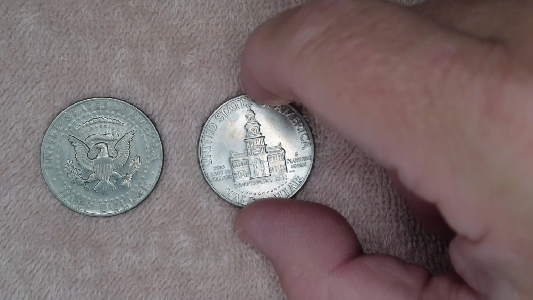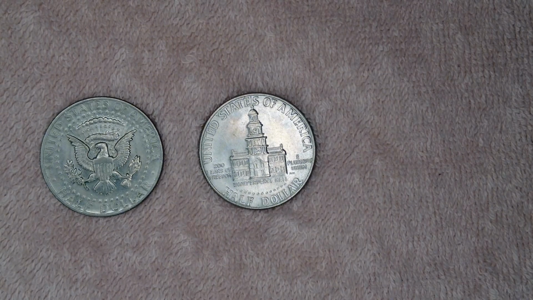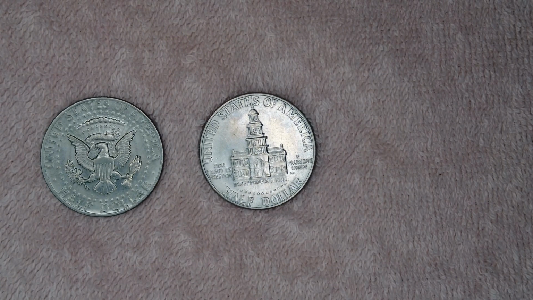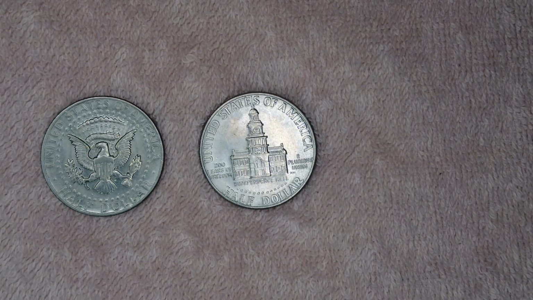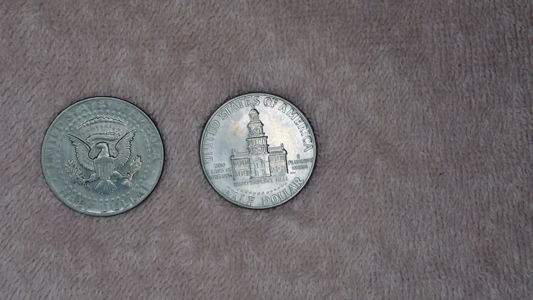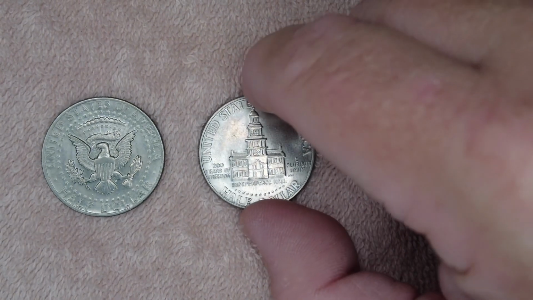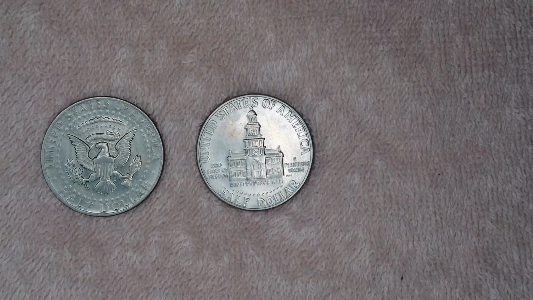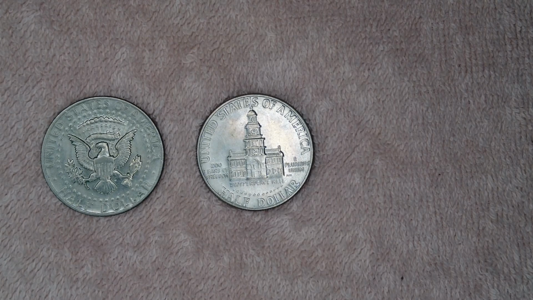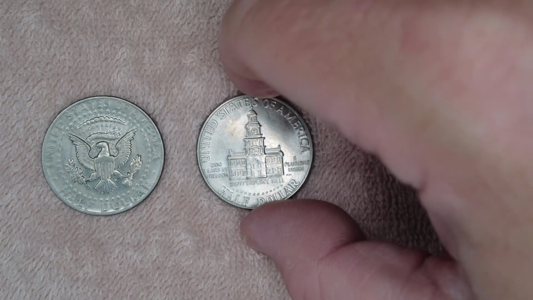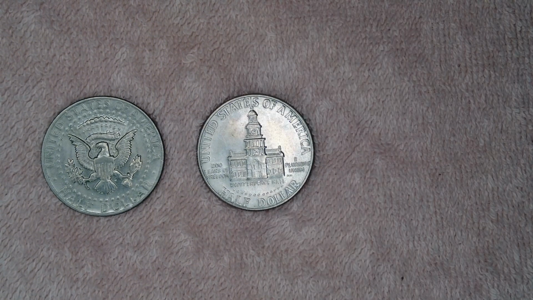So pretty much, you can say whichever one you like more. I'm a fan of both of them, to be honest. Obviously the eagle is more traditional, but the Bicentennial one is a brilliant design. So great stuff. One thing you will get is that the front for both of these was engraved by the same person.